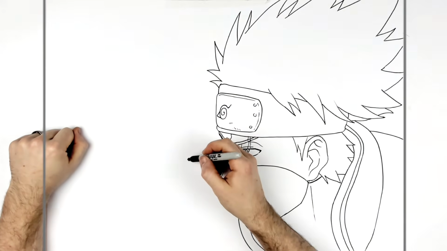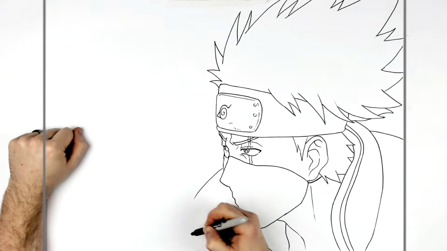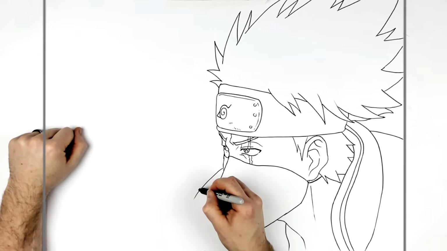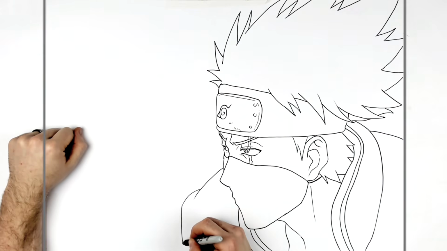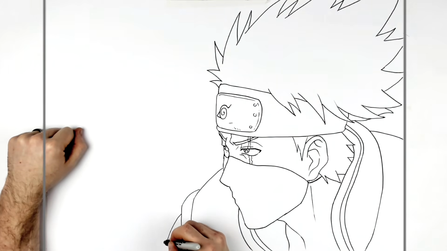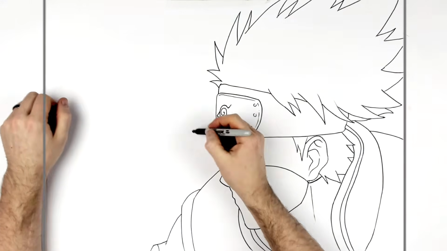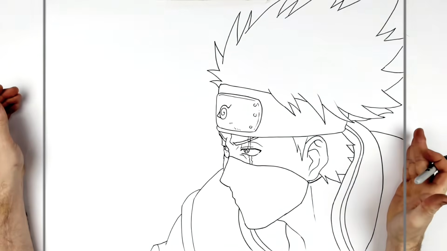So bring it out, say, this way. There's a bump for armor here, which comes down here like an extra line, and then his clothing sort of there. That is everything. Okay, so that's Kakashi on that side.